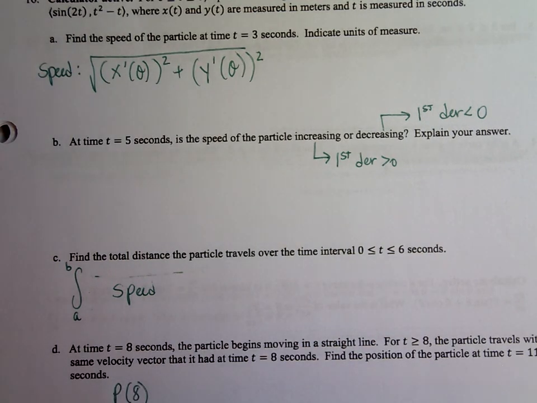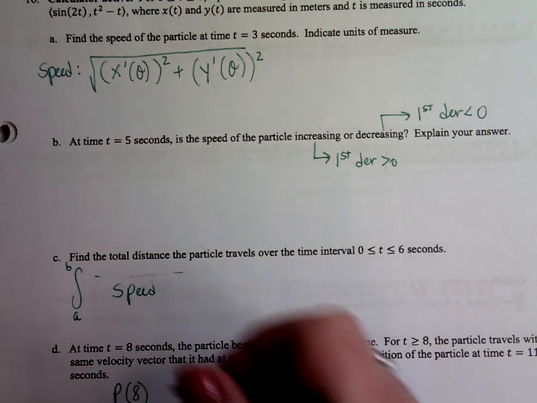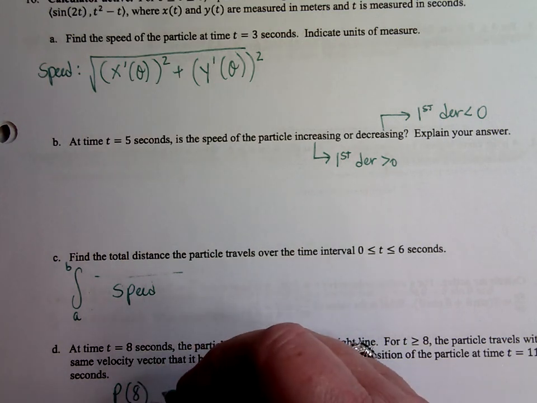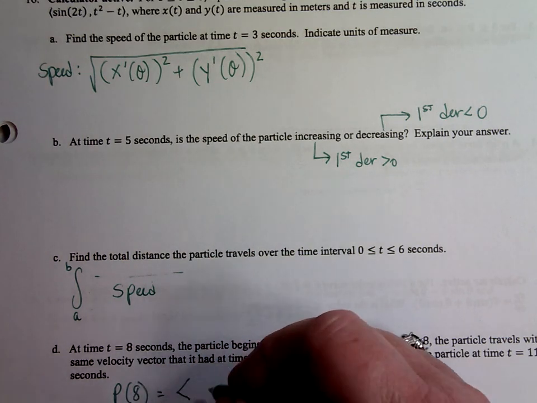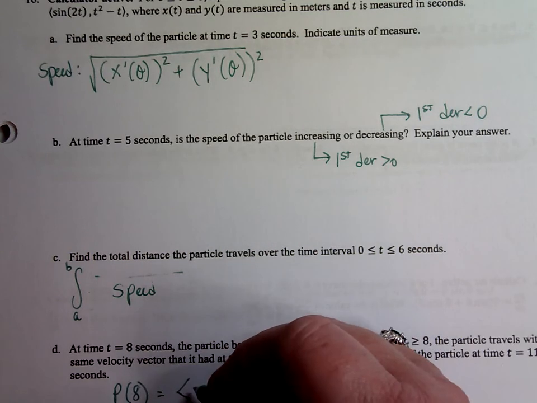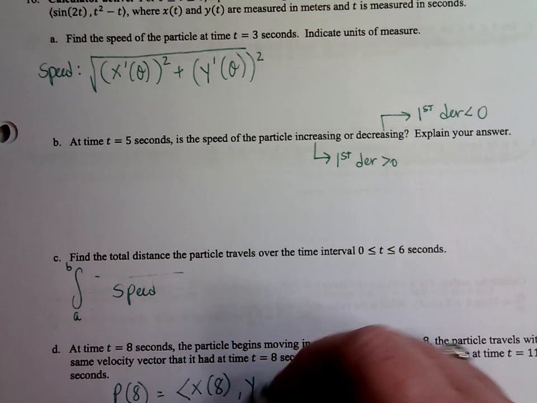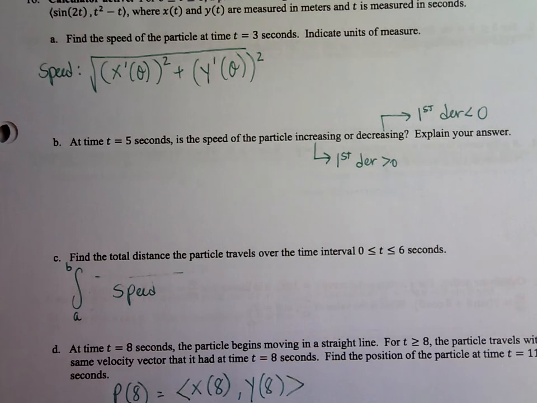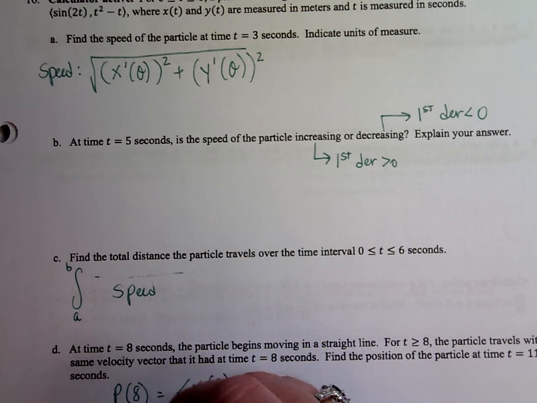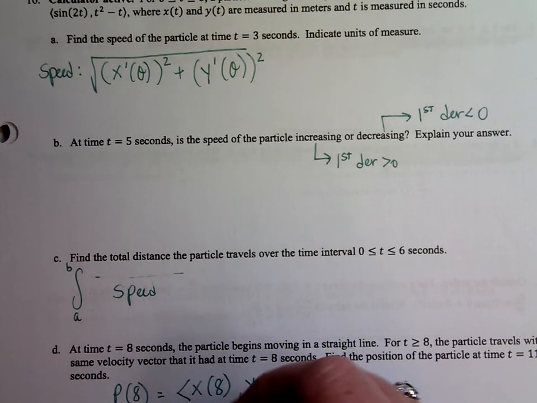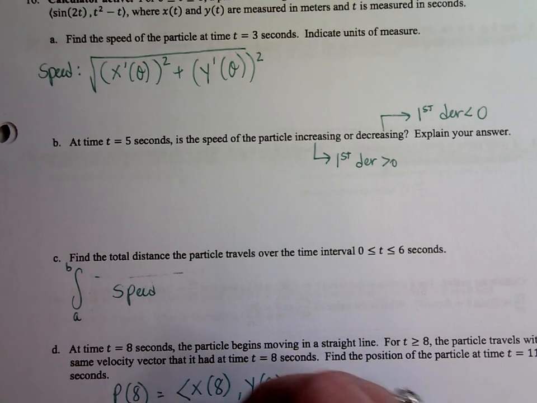So p of 8 is going to be, and we're back to vectors, x of 8 and y of 8. And then they want to know what's the velocity at t equals 8. So now I want to know what v of 8 is. That means I'm doing x prime of 8 and y prime of 8.